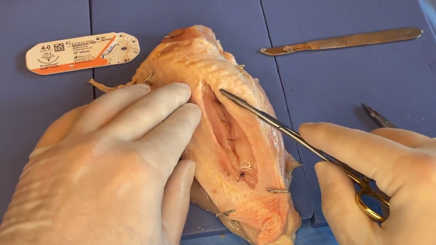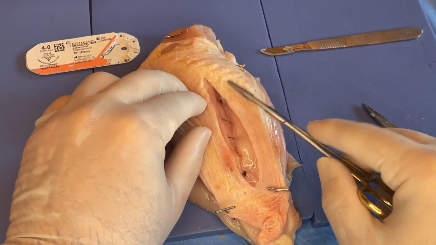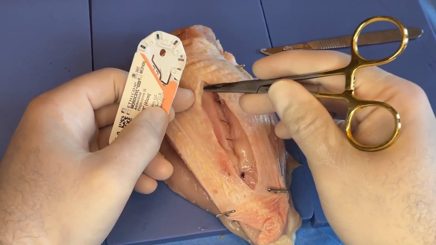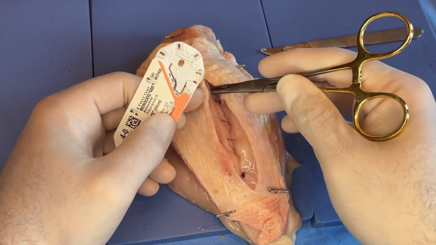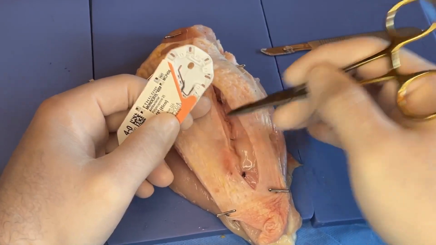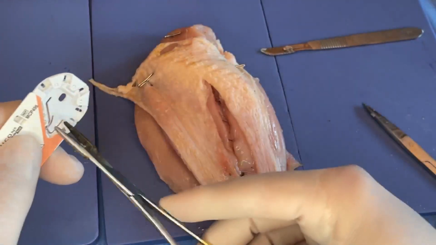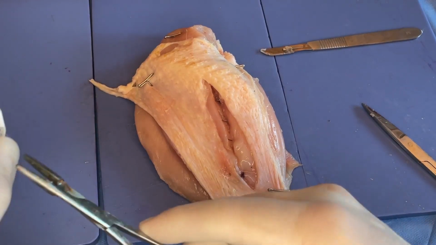All right, so now we've got essentially the deeper area of this closed, and we're going to kind of simulate a subcuticular closure here. So we're not going to be going only through the skin itself, but just kind of treating that as if it was one thing. So we'll hope that the skin kind of stays stuck to that, although it's not. But I'll show you how I kind of approach these in general.